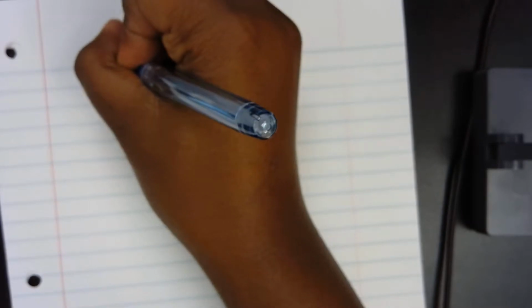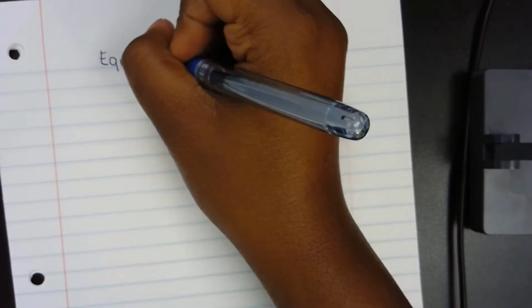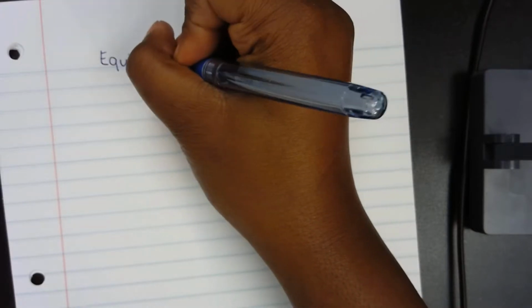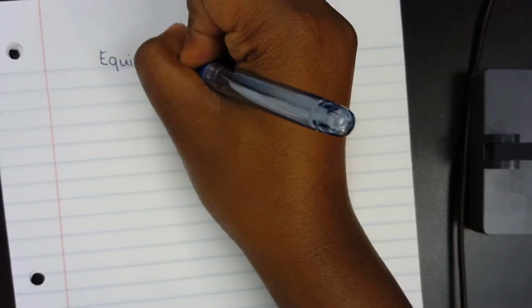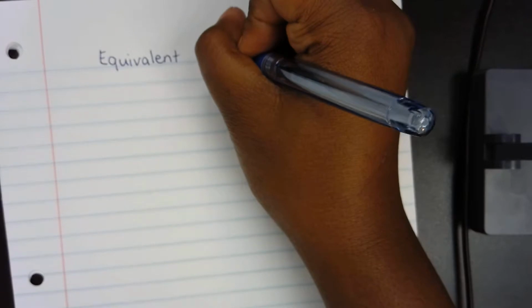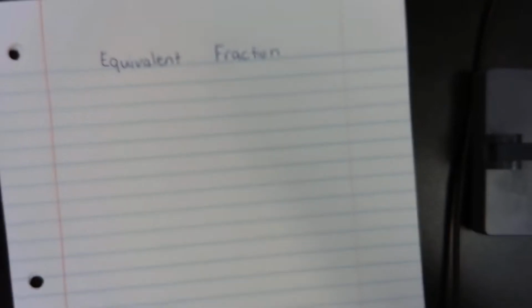Today we're here to help you with equivalent fractions, and we are going to be using an area model. Do you know what an area model is? She says no. She doesn't remember what an area model is, so let's remind her. An area model is when we basically use shapes to show fractions.